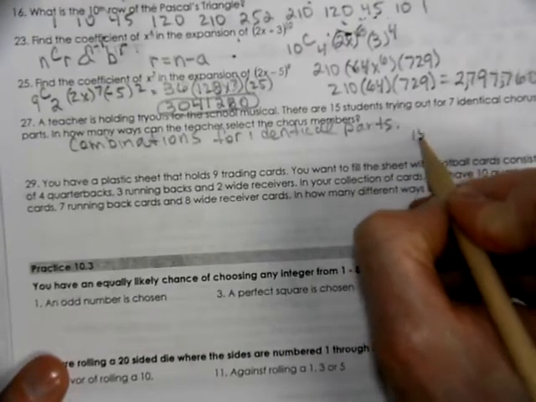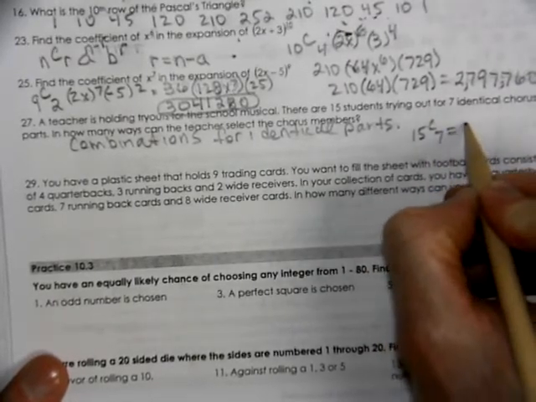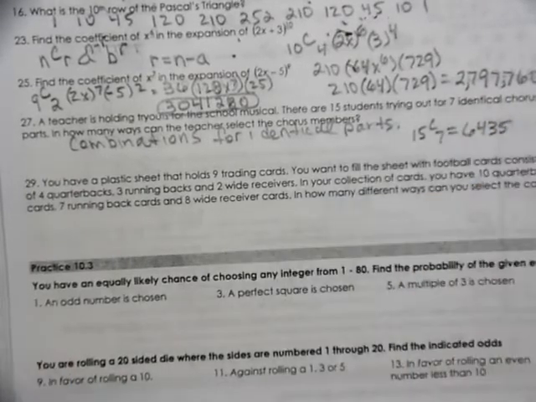Okay, it's a combination because it's identical parts. So we would look out and we would see that there were 15 C7, which would give us 6,435.